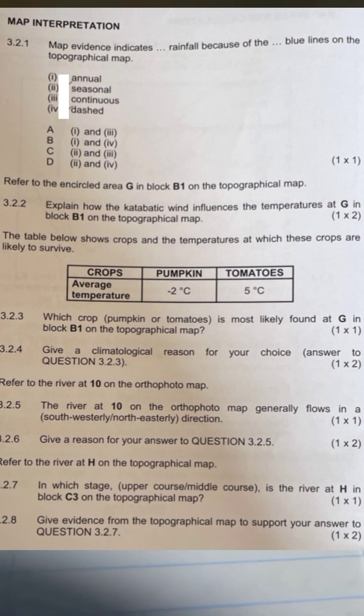So you use climatology, you use geomorphology, in order to solve problems here and answer questions based on those. So what do we have here? So 3.2 map interpretation. Of course we'll start with 3.2.1.